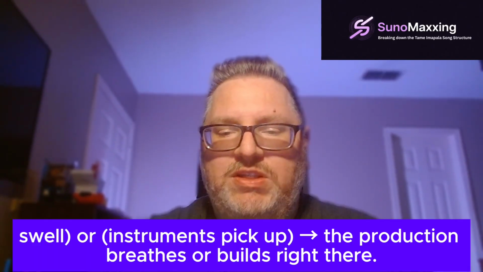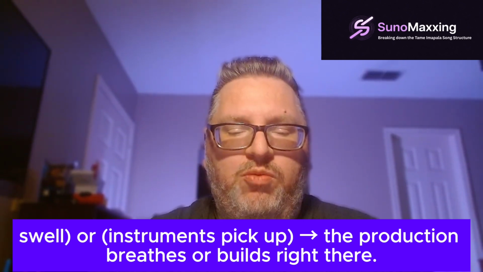It also catches some instrumental cues like swell or instruments pick up, where the production breathes or builds right there. The cool part: Suno applies this locally, only to that specific line, so you can mix it up without messing the whole song. Not perfect every time. Sometimes it ignores super weird ones. But for the basics we're playing with today, it nails it consistently. Honestly, that's the gist. Parentheses are just lightweight commands to guide the AI without overcomplicating your main prompt. Enough talking about this, let's actually take a verse and show you what it looks like.